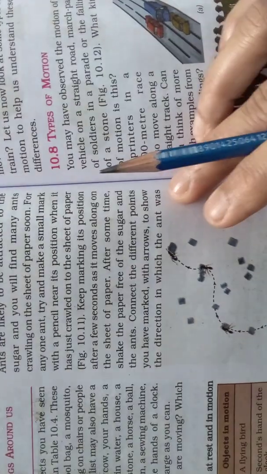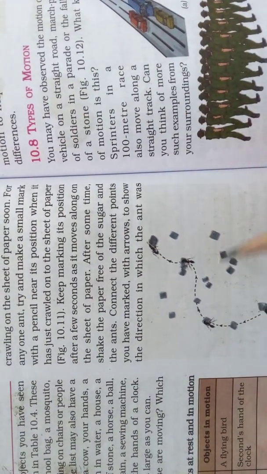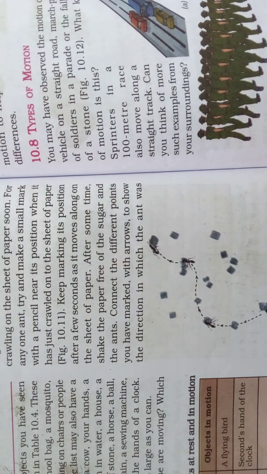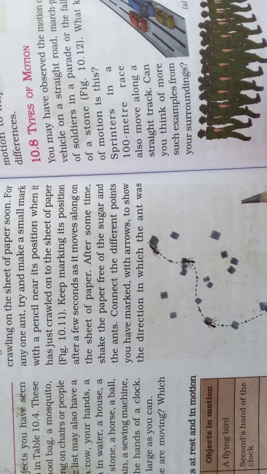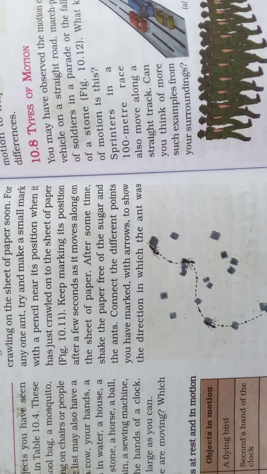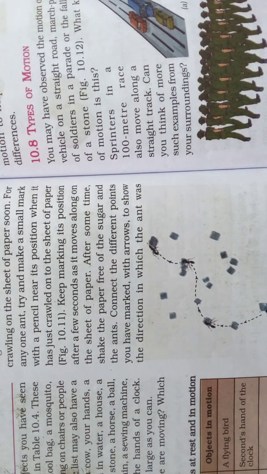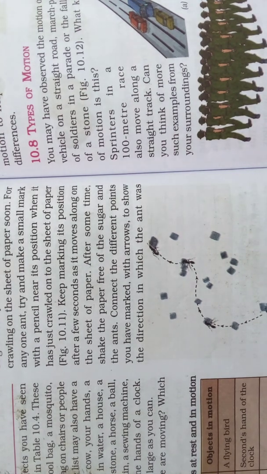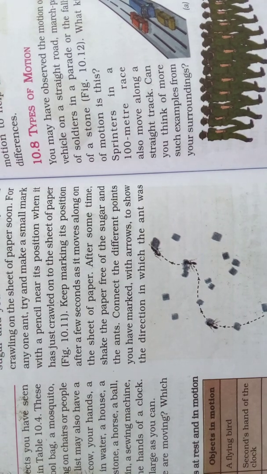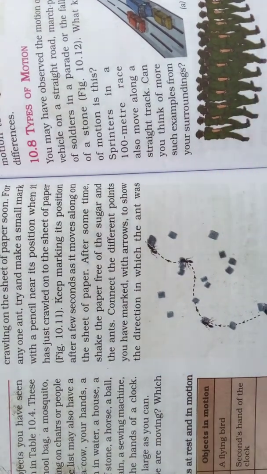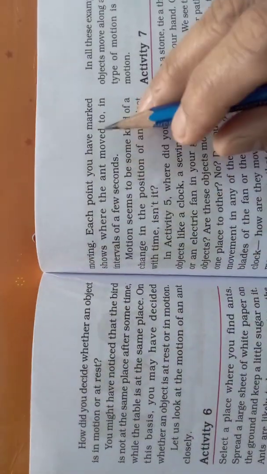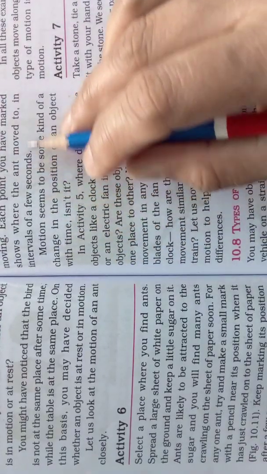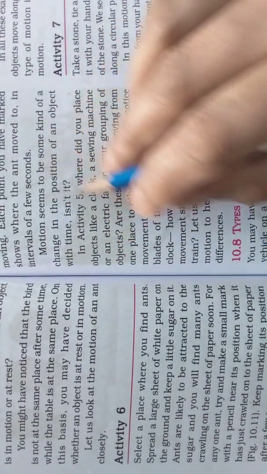See, like this, take one white sheet and put some sugar on it, and observe the ants will come and eat it. So, observe a particular ant and make a mark showing which way it is crawling, understood? Okay children, after that take out the paper and remove the sugar. Now, each point you have marked shows where the ant moved to, in intervals of a few seconds.